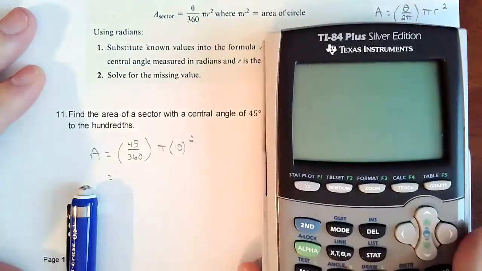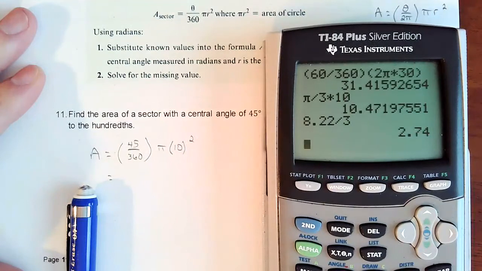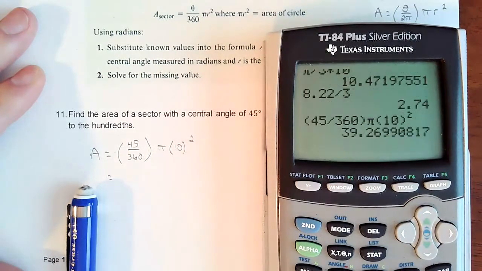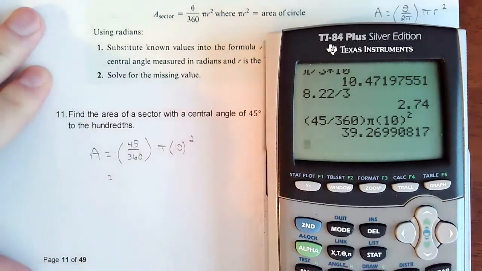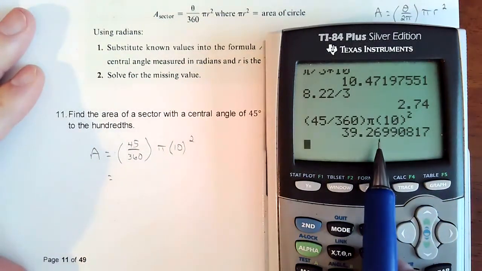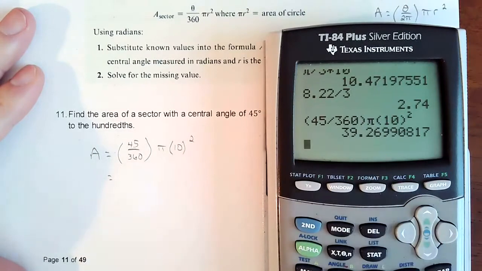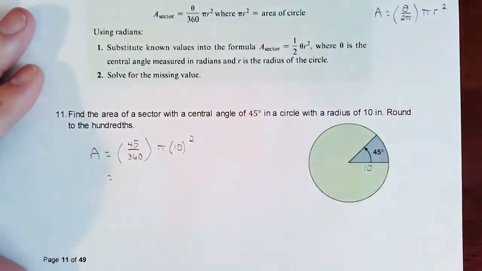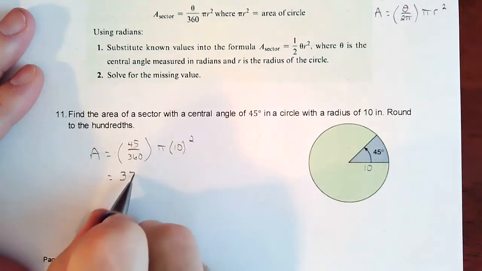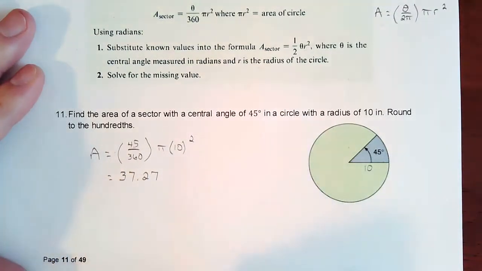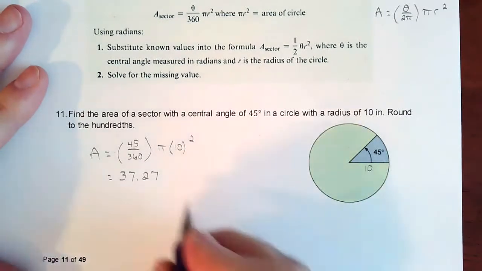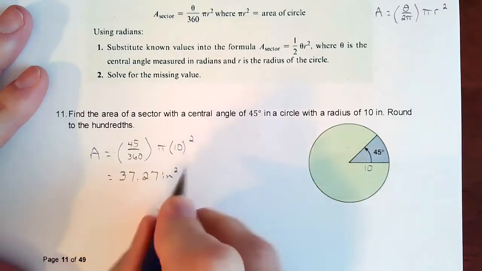All right, so we're going to take 45 divided by 360 and then times pi times 10 squared. That's it. So we let the calculator do all the math here, and it does ask us to round to the nearest hundredth, so that 9 is making the 6 to 7. So 39.27. All right, but it's an area measurement. So since it's an area measurement, you're looking at inches squared.